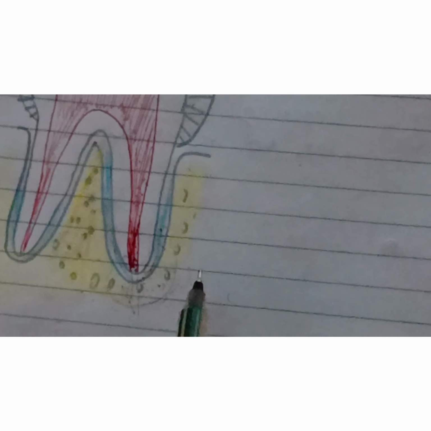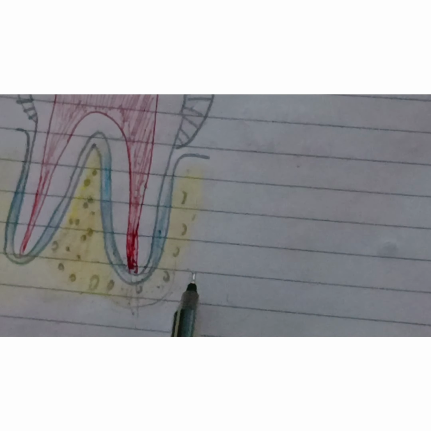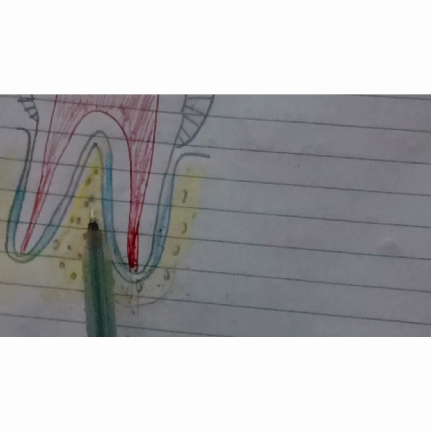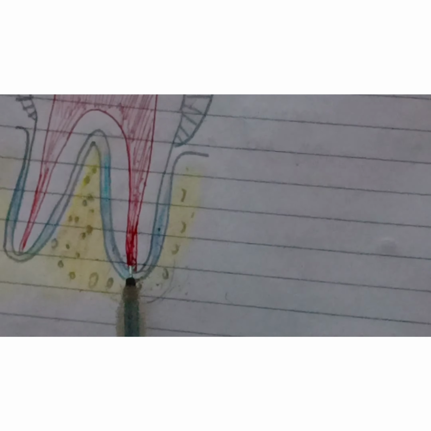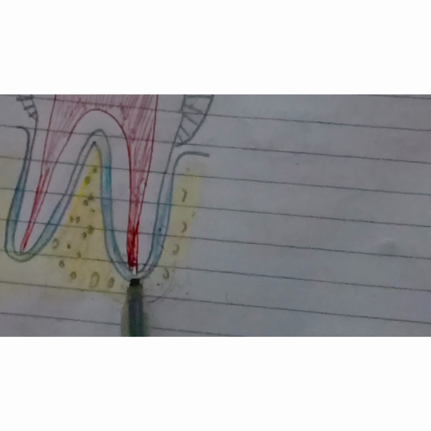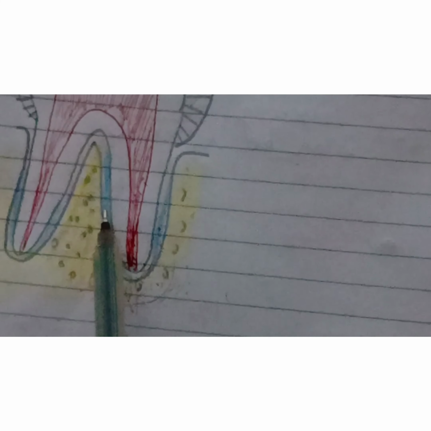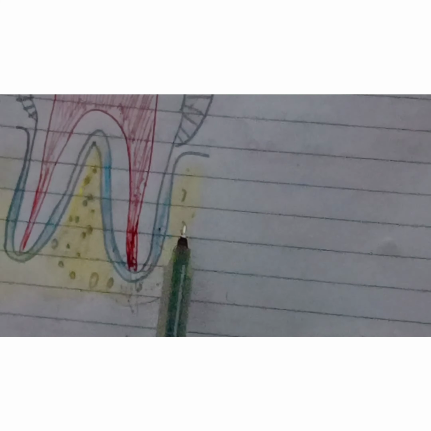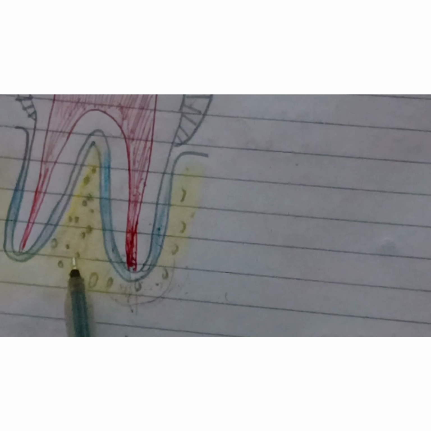Hello everyone. The topic for today is diseases of periradicular tissues. First, we need to know when the toxic product leaves the apical foramen. This is the apical foramen. This, given in blue, is the periradicular space, that is the periodontal ligament space, and this is the alveolar bone.